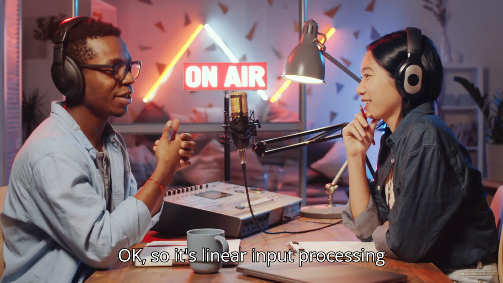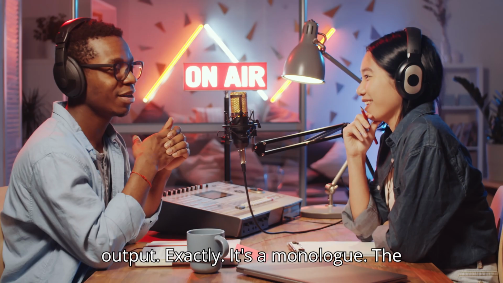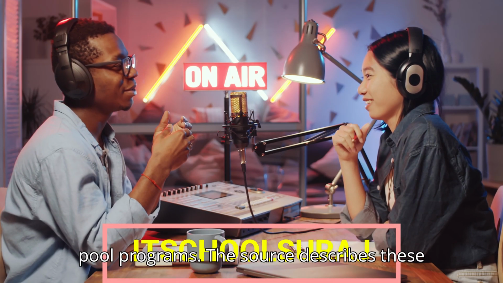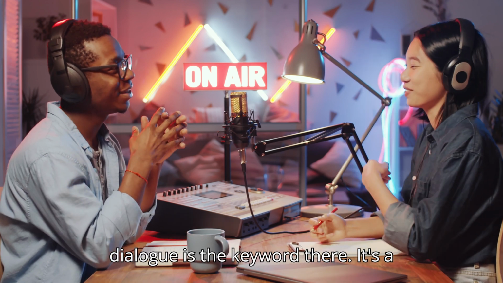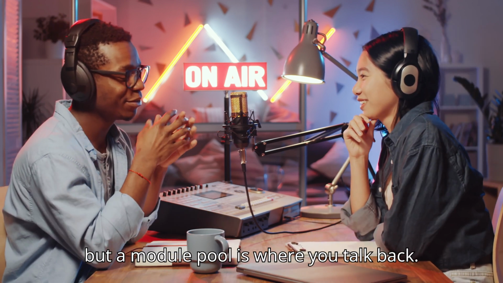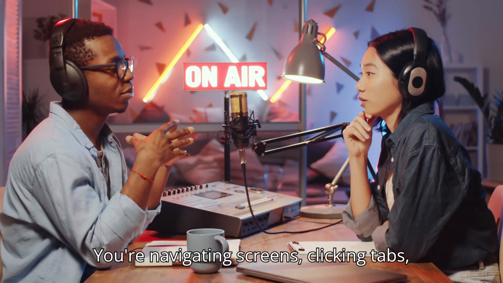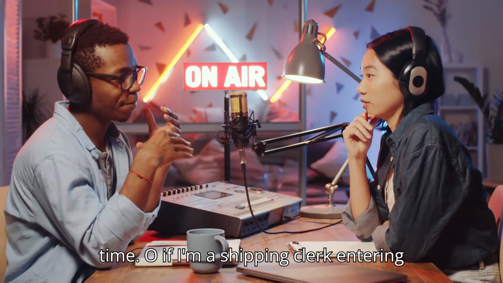Okay, so it's linear. Input, processing, output. Exactly. It's a monologue. The system talks to you. Versus the module pool programs. The source describes these as being for dialogue screens. Yeah, and dialogue is the key word there. It's a conversation. A report is a monologue, but a module pool is where you talk back. You're navigating screens, clicking tabs, entering data, validating fields in real time.